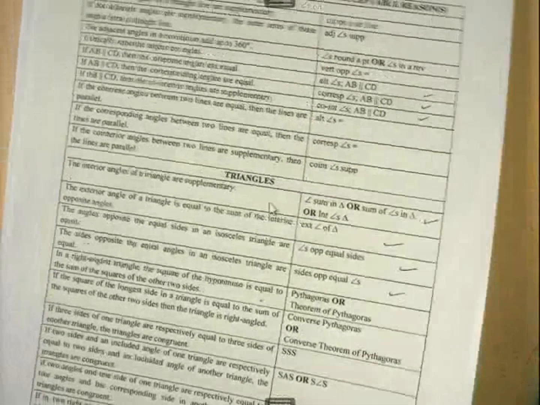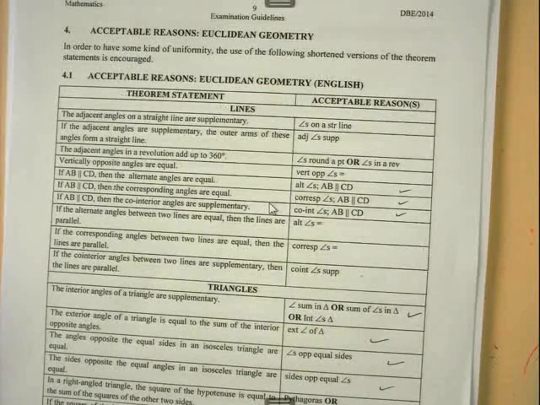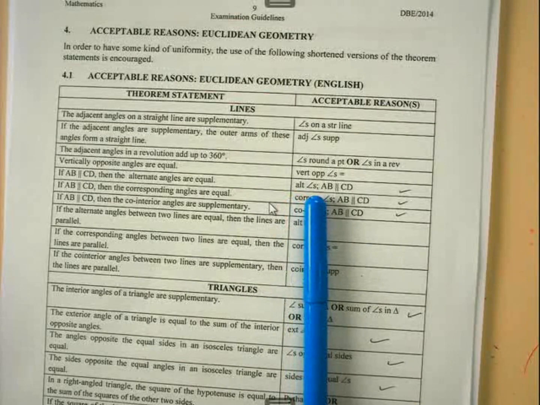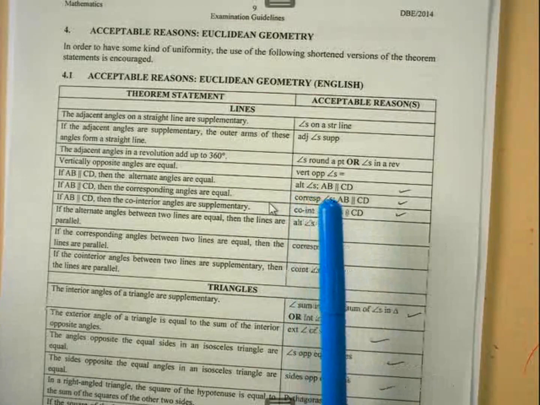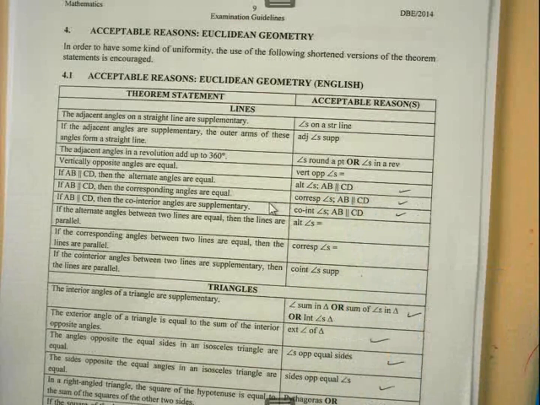I want us now to quickly look at this. This is the examination guide. The examination guide gives us the reasons that we can use in Euclidean geometry. You need to write the alternating angles. Why are they alternating angles? Because AB is parallel to CD. Alternating angles because AB is parallel to CD.